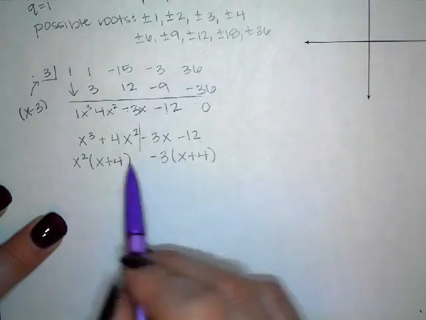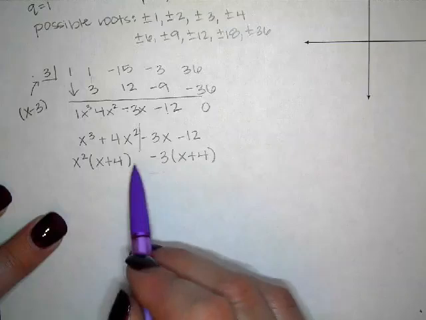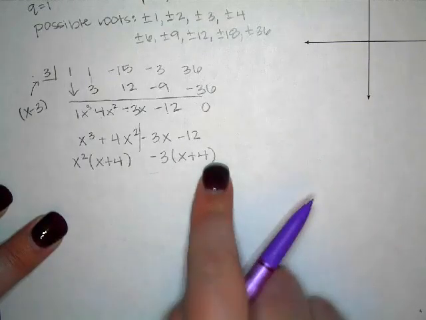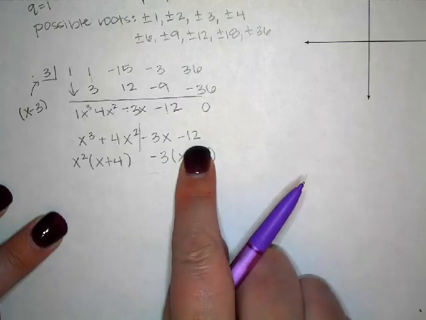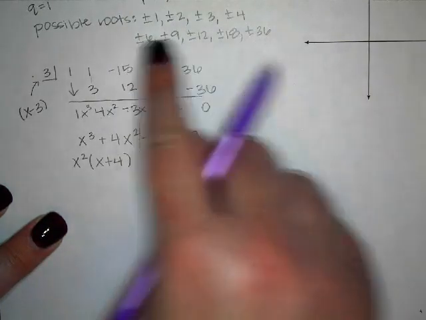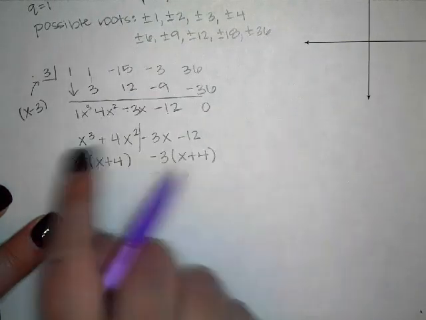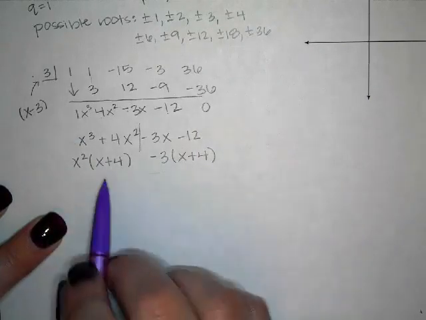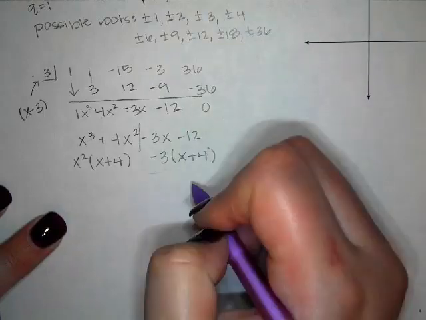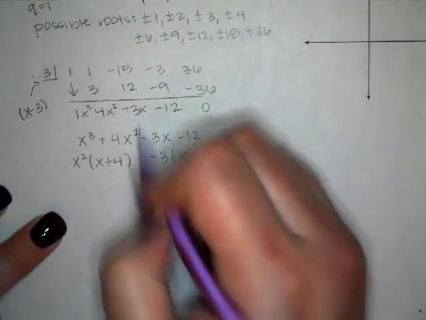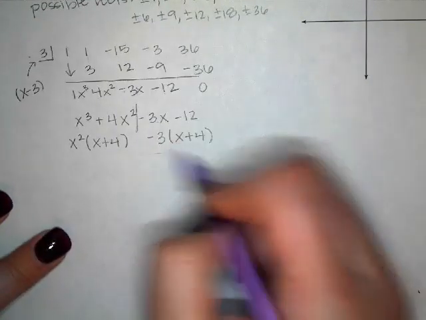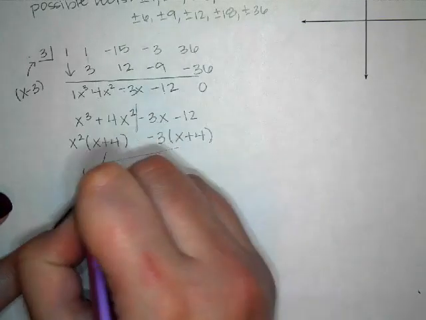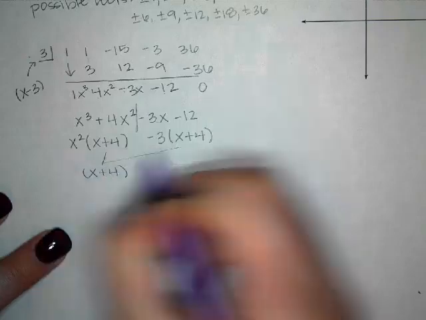The other method, if you could not factor by grouping, is that you could do the rational root theorem again. You could look at the p's for 12, look at the q's for 1, go through this process again. The really nice part here is that this one is actually able to be factored by grouping, so that's perfect. So we have a GCF of x plus 4 and leftovers of x squared minus 3.